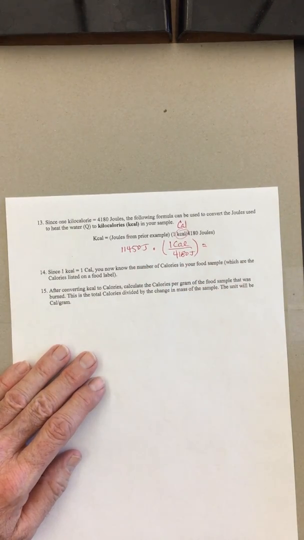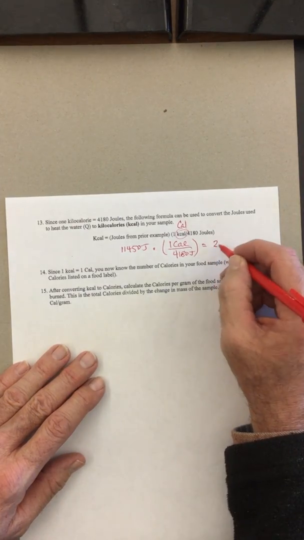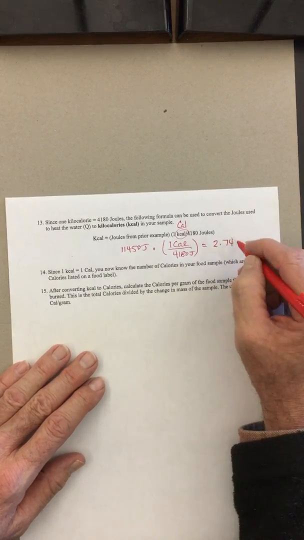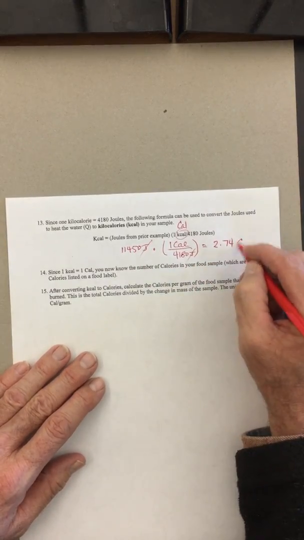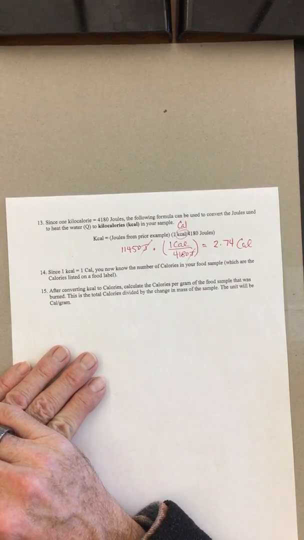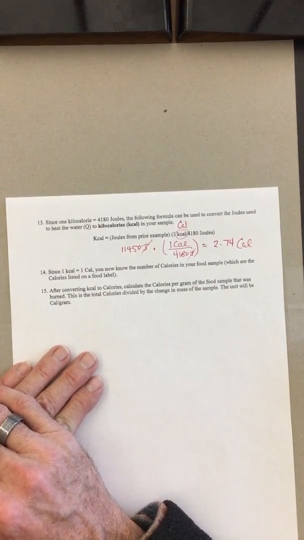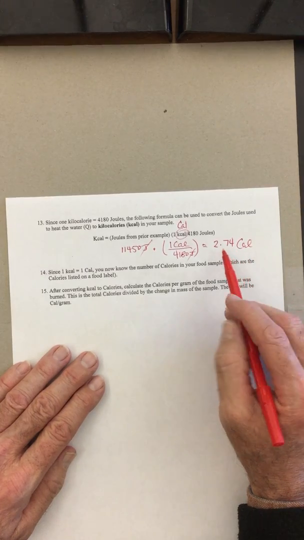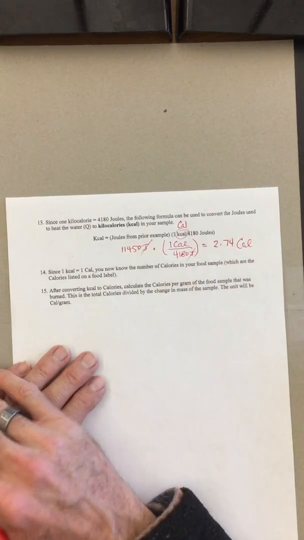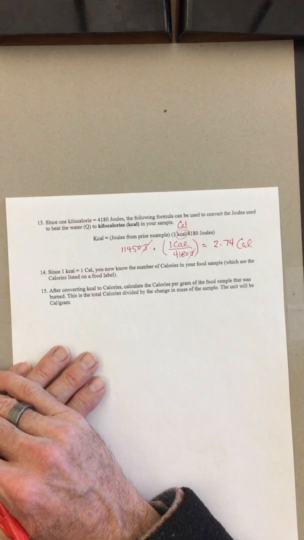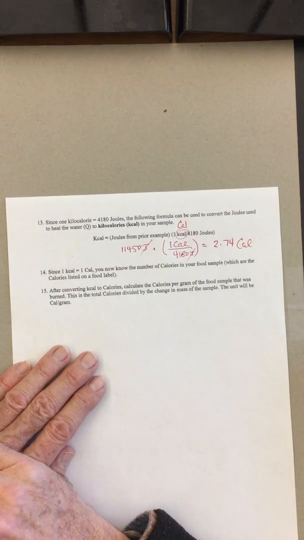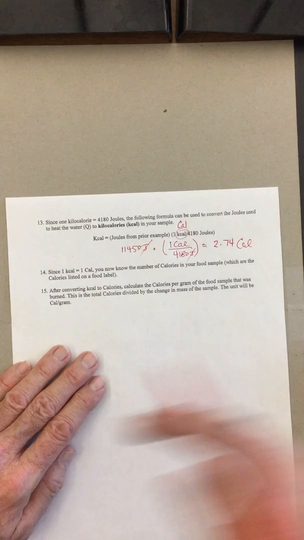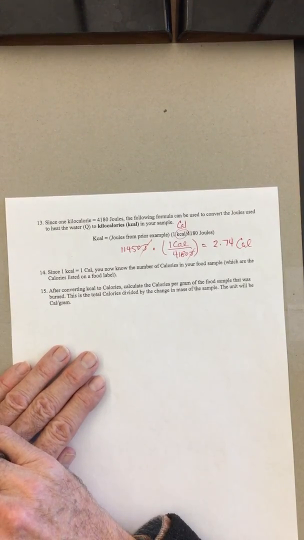So what happens is this: we're going to take that number, 11,450, divided by 4180, and we're going to get 2.74. The joules cancel. Now we have calories. What that meant is that during this process of the nut burning, it released 2.74 calories. And we actually didn't burn the entire nut, just so that gives you an example. That will give us about that little amount that burned, the half of it that burned, whatever it was, 2.74 calories.